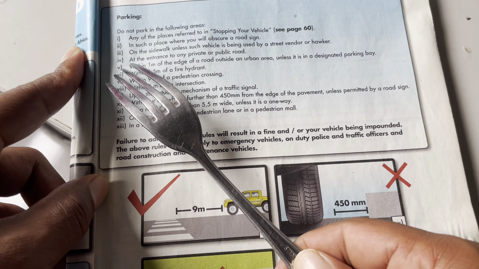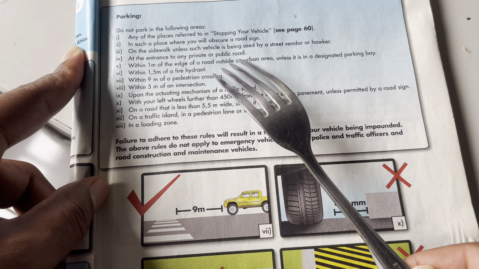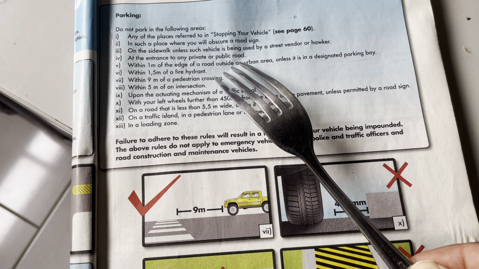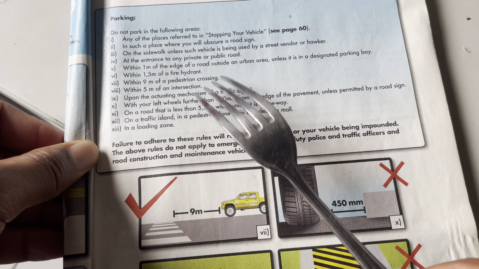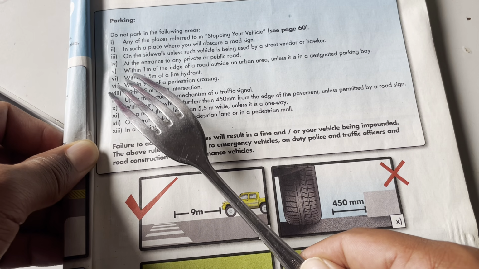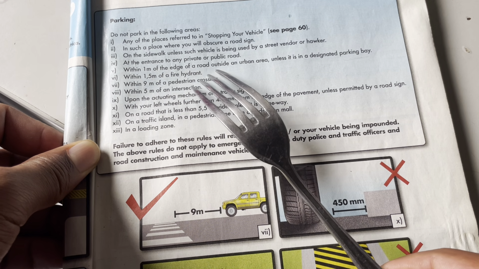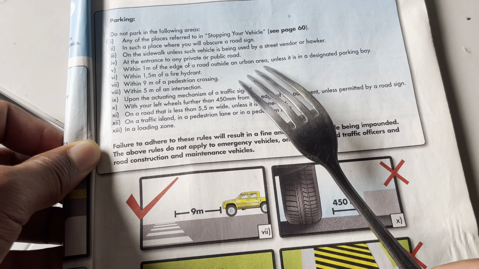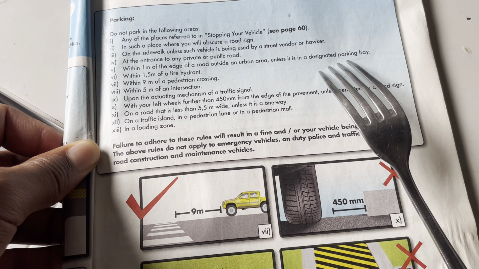You're not allowed to park your vehicle at the entrance to any private or public road. You can't take your vehicle and park it at my entrance. Within 1 meter of the edge of the road outside an urban area, unless it is a designated parking bay.